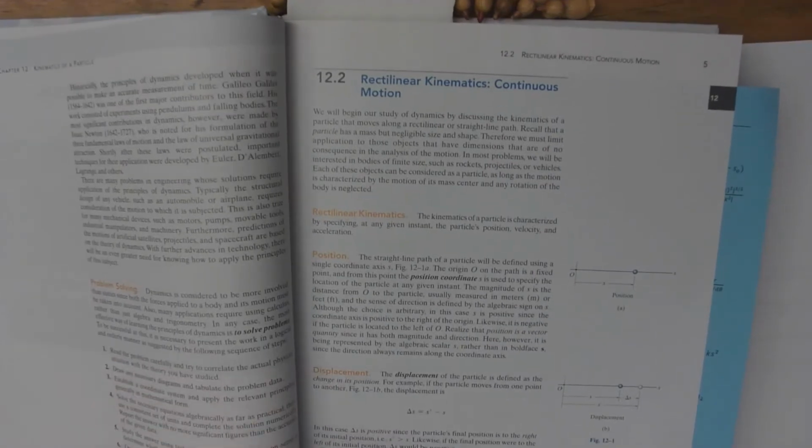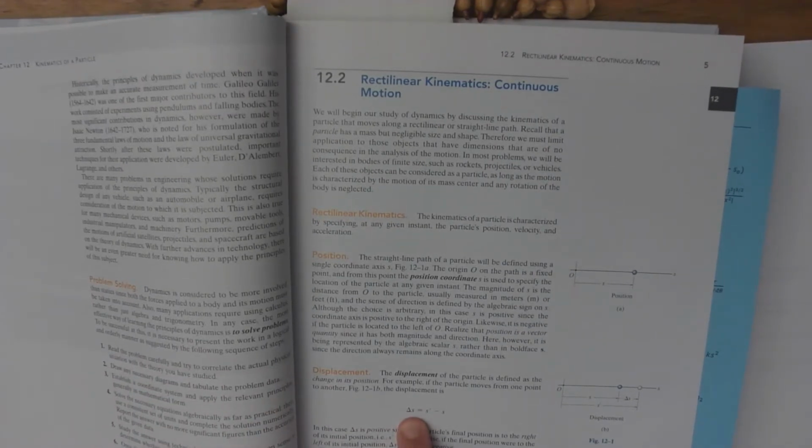But some important things to note in this textbook, displacement is delta S. So if you used Spiral Physics for Physics 161, we used delta R for displacement instead of delta S. So that's one difference that we have there.